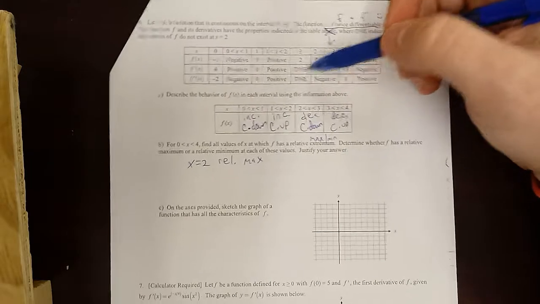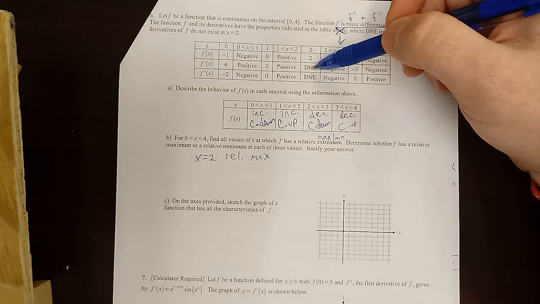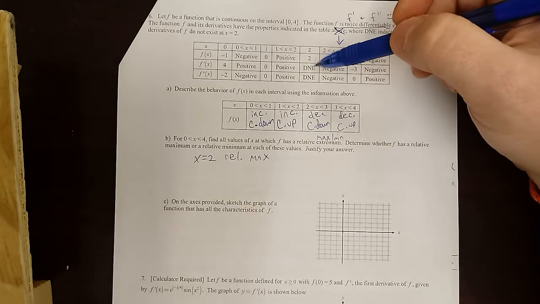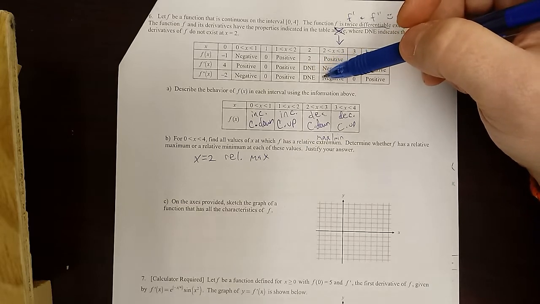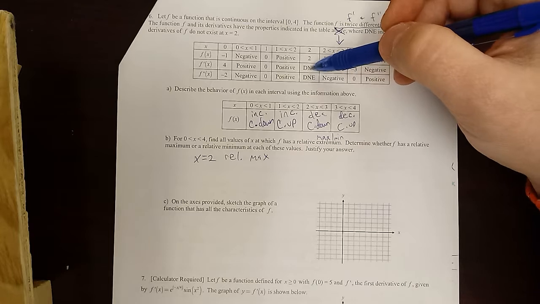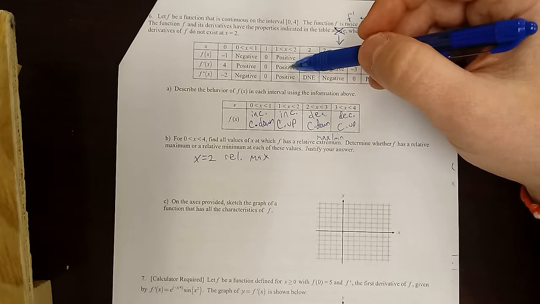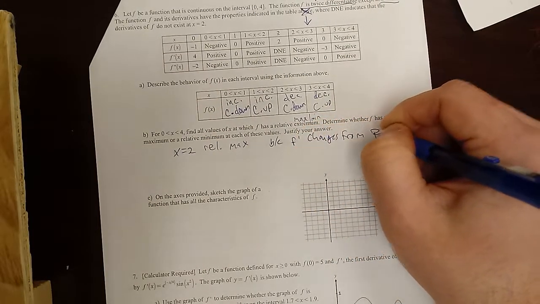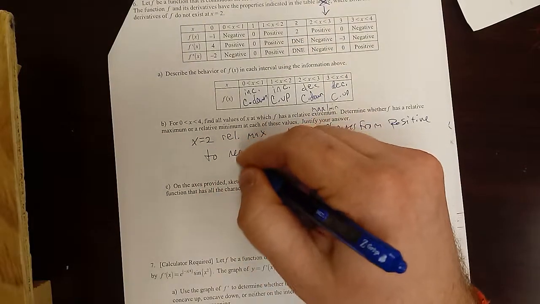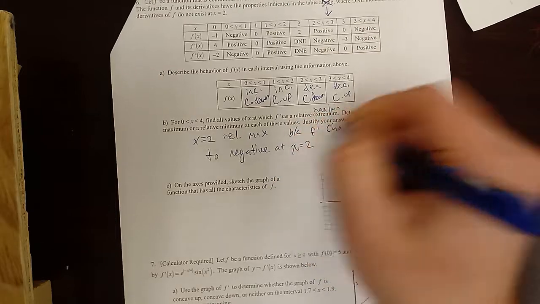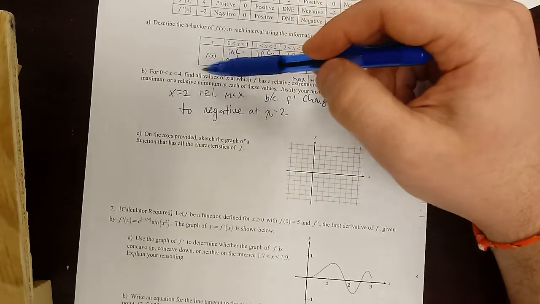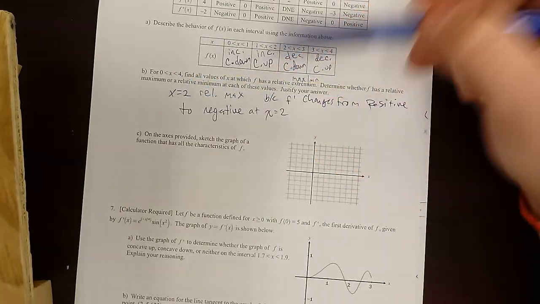The problem is we can't use our second derivative test because the second derivative isn't defined here, so I'm not able to say if its concavity tells us what's going on. I guess I was wrong earlier when I was talking about how we can handle that. In this situation, since f prime goes from positive to negative at x equals 2, that's how we know. So relative max, because f prime changes from positive to negative at x equals 2. We could even say the point, but this one is very clear. It says, find all values of x for which f has a relative max or min, so it's not asking for the x and y value.